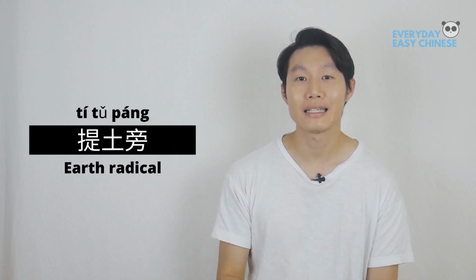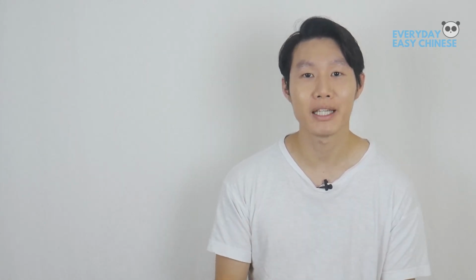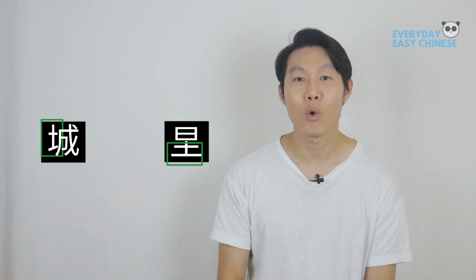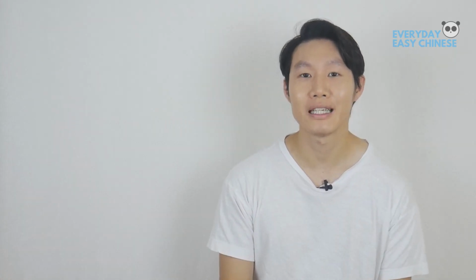Number 3, 土. This is known as the earth radical or the 提土旁. This radical obviously has something to do with earth or the soil. However, please note that not all characters with this radical have this meaning. When you look at characters with this radical, you'll often see it on the left-hand side or the lower side of the character. Let's look at a few characters with the radical 提土旁.